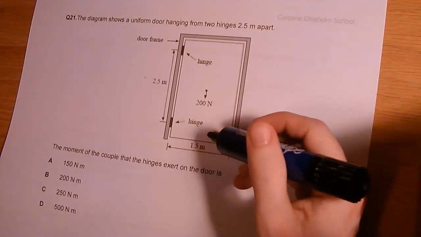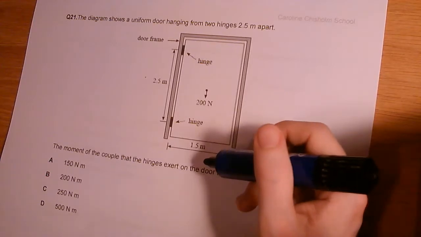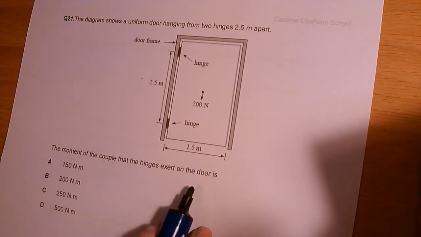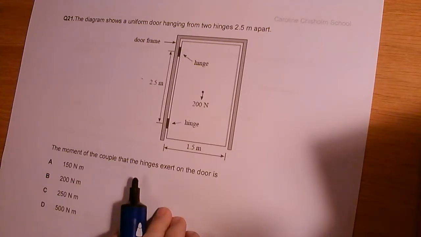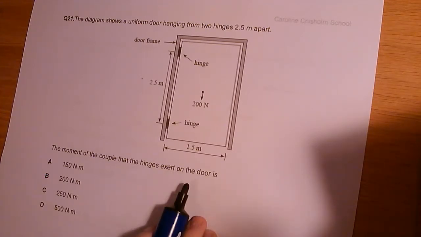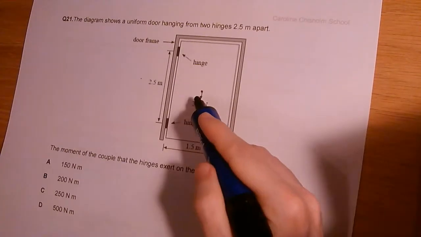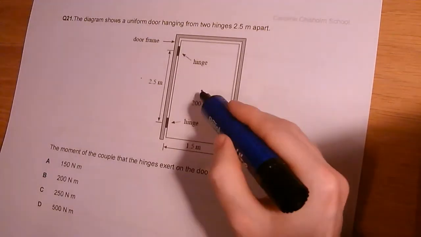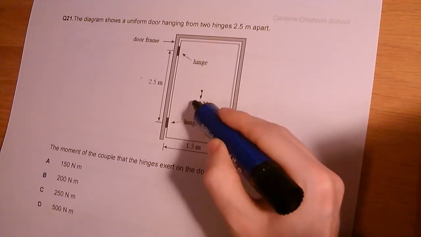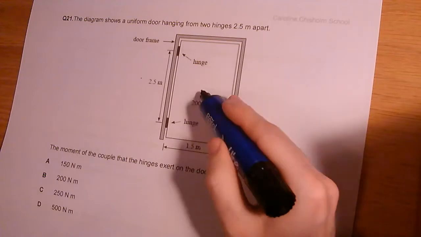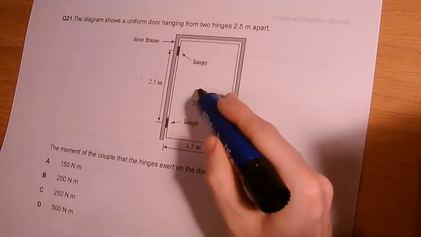And the easiest way really to look at this is to work out the moment that the door exerts on the hinges. It will be equal and opposite to the moment that the hinges exert on the door. So let's think about what turning effect the door is having on the hinges. We've got 200 newtons and the line of action of the force is straight down the middle. It's a uniform door, so we know this is right in the centre here.